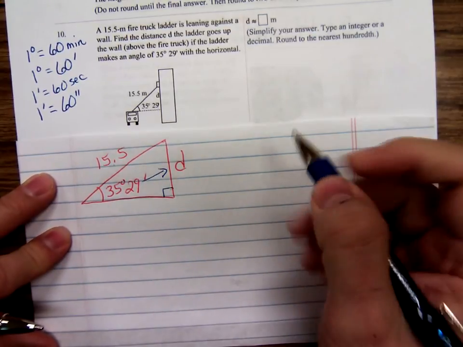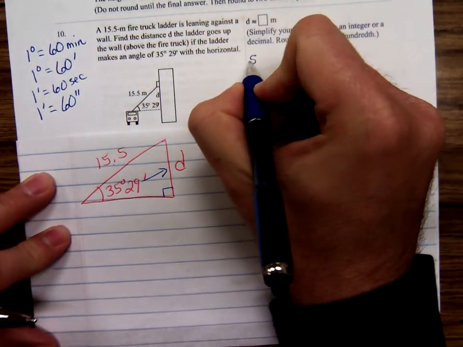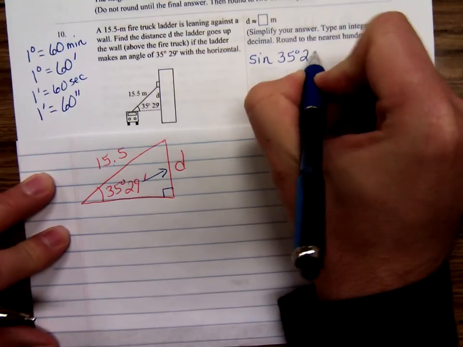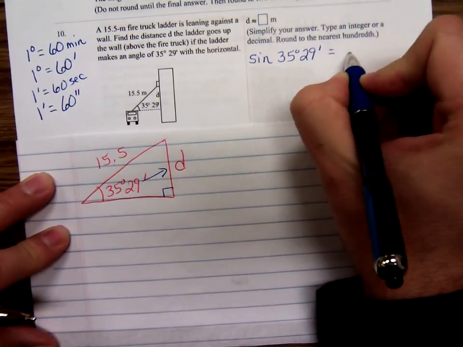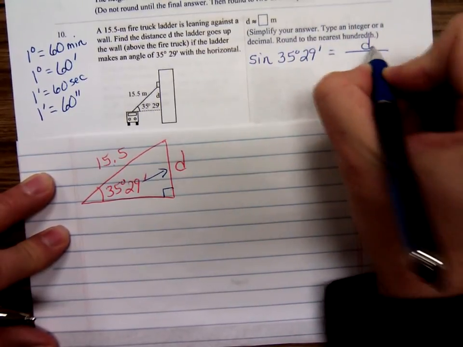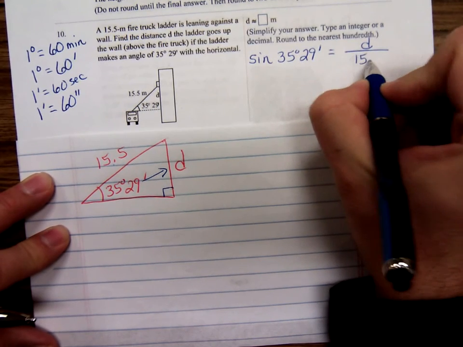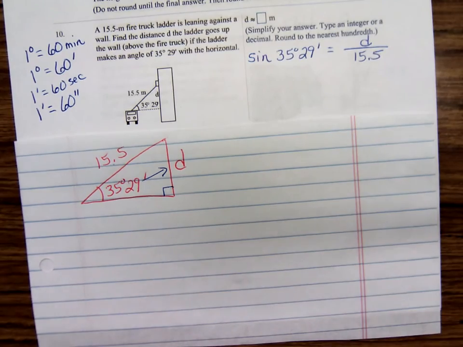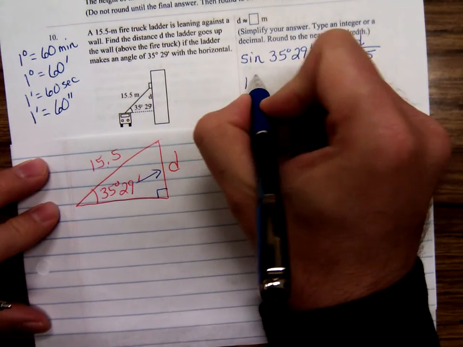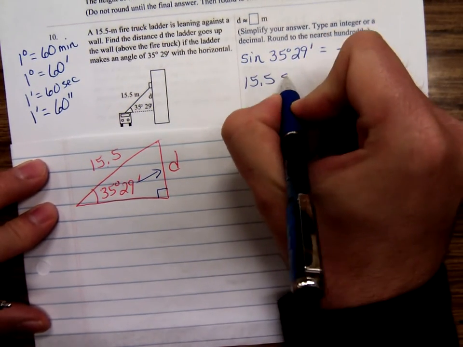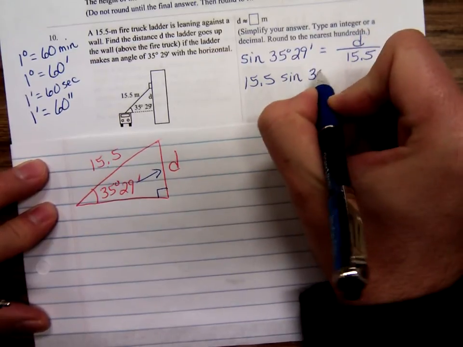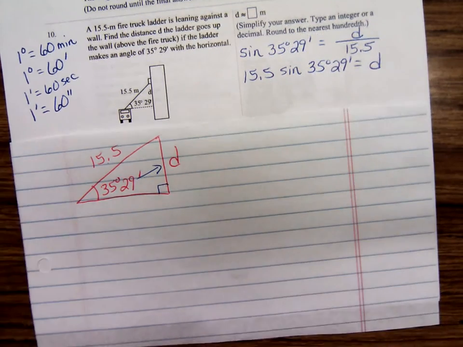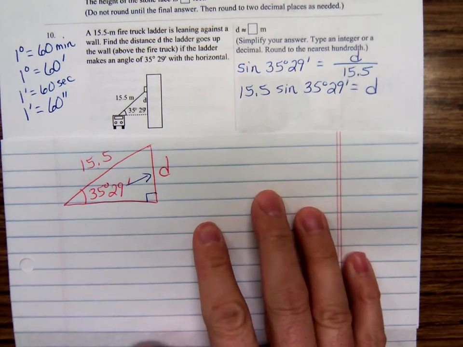I'm going to write sine 35 degrees 29 minutes equals opposite over hypotenuse. So multiply both sides by 15.5. So here's what we're going to have to punch into our calculator: 15.5 times sine 35 degrees 29 minutes.